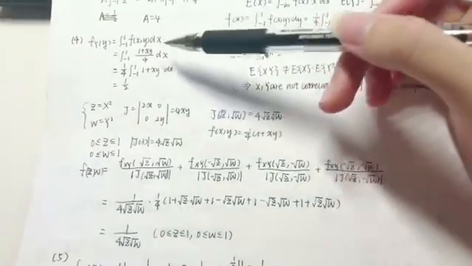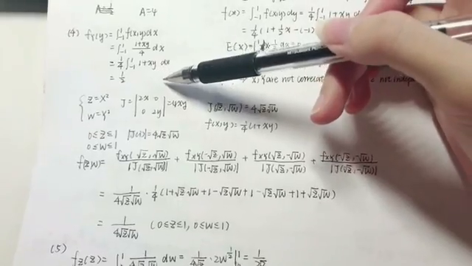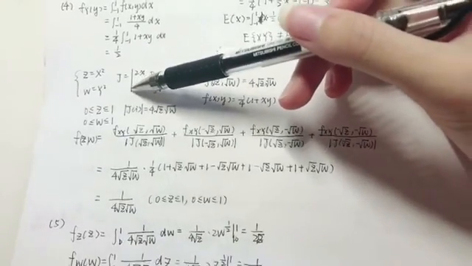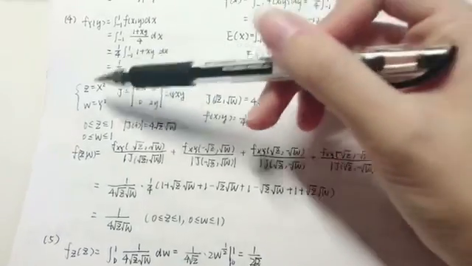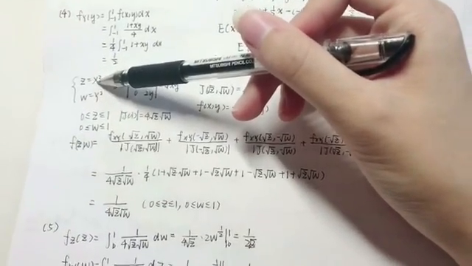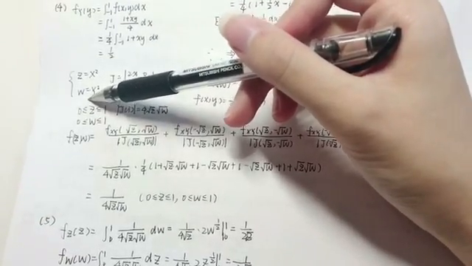At first we should get the expression of little fy and move on to the question. It provided us z equals x squared and w also equals y squared.